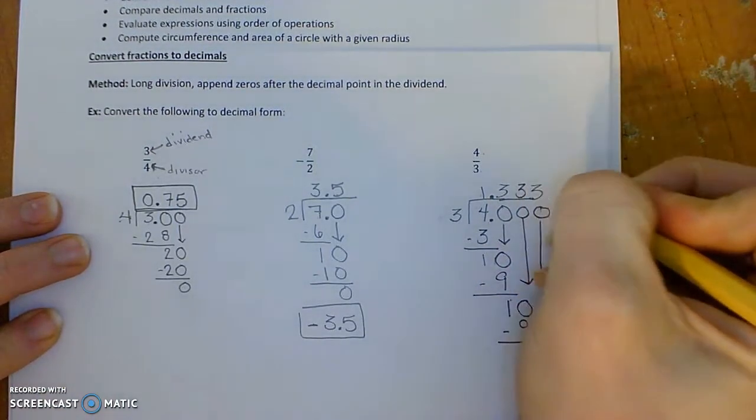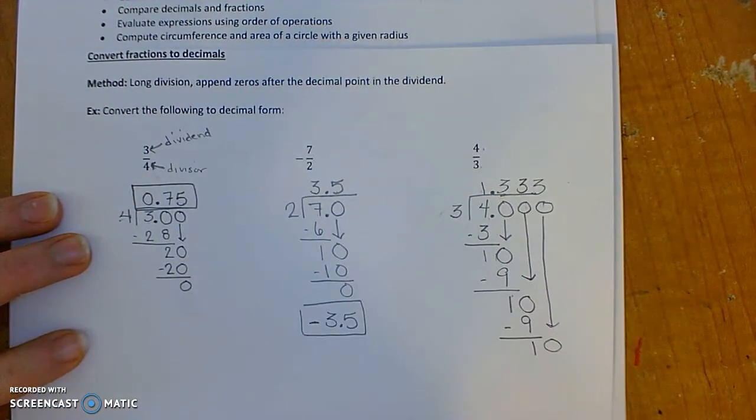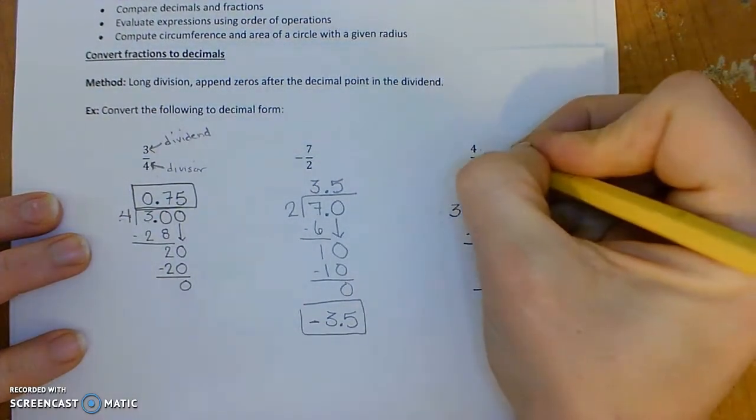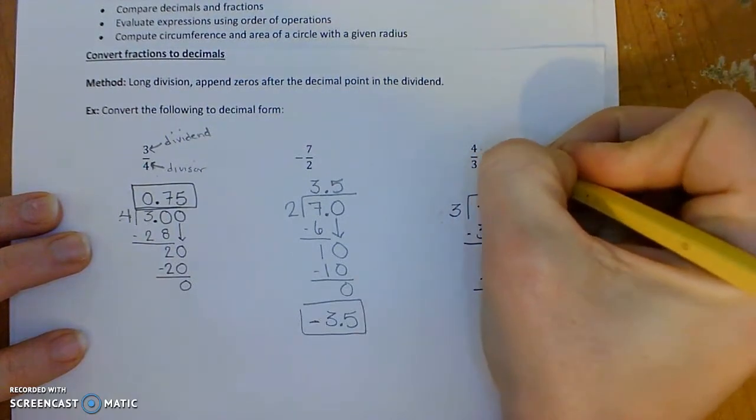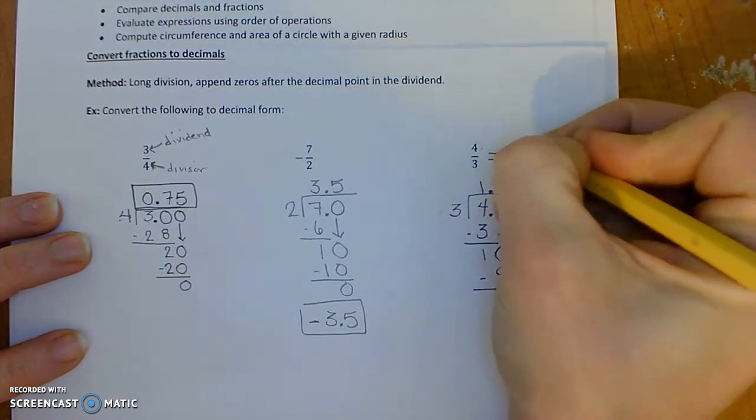I'm just going to get infinitely many 3's here after the decimal point. So this is a repeating decimal. 4/3 is the same as 1.3 repeating.